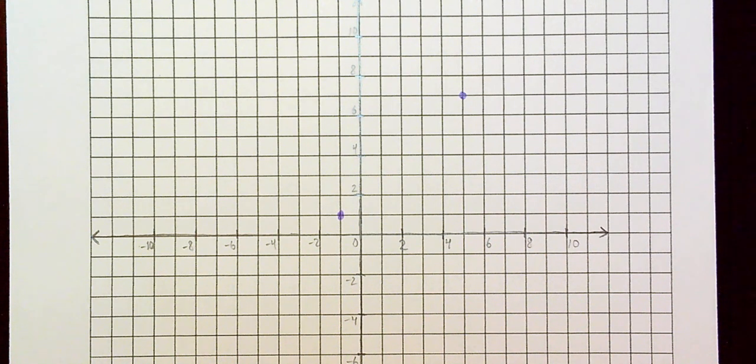And sometimes it's nice to get a visual representation of what this equation relating x and y actually looks like. And so to do that, we need the rectangular coordinate system and the coordinate plane.